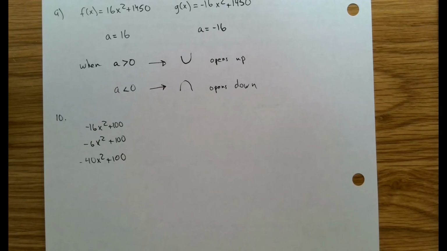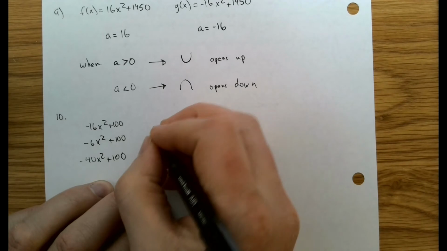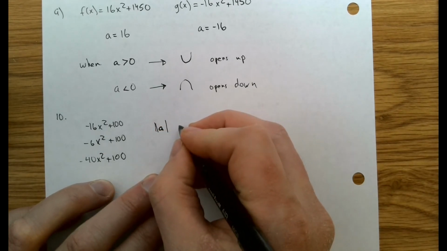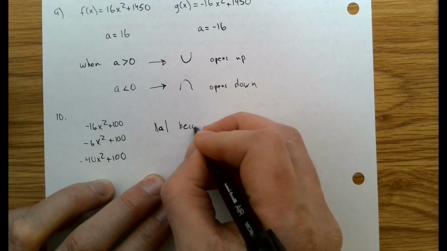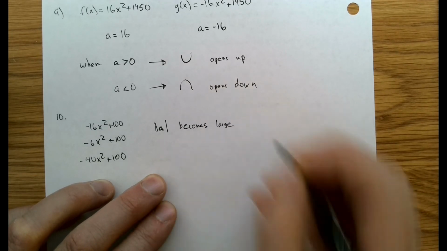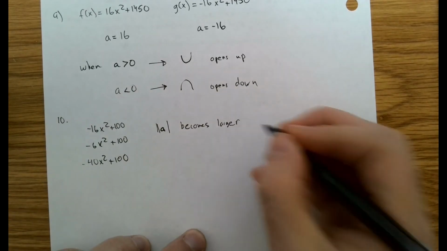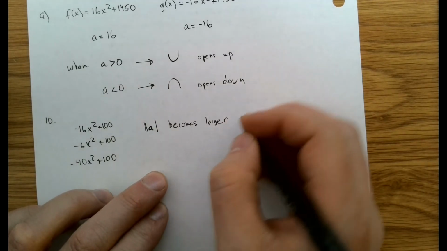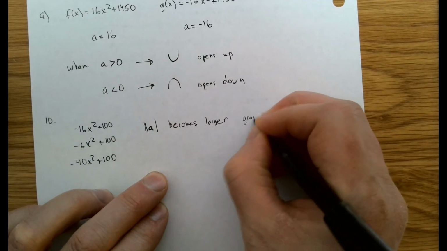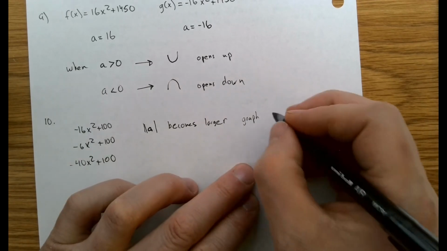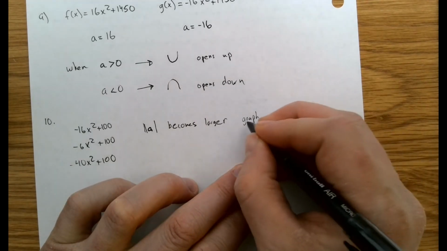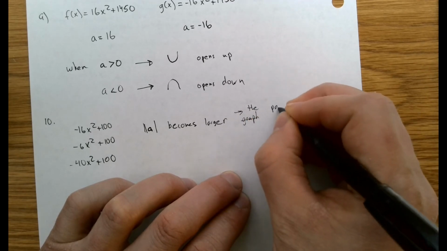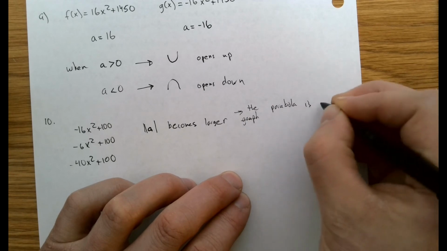All right, let's write that down. So in general, when the absolute value of A becomes larger, larger referring to, let's say, larger than 1, then the parabola is narrower.